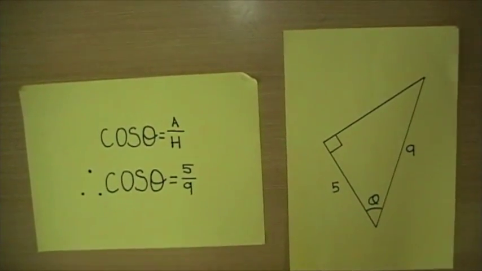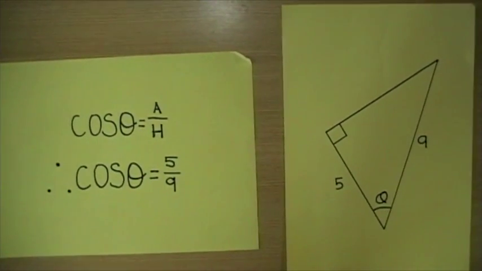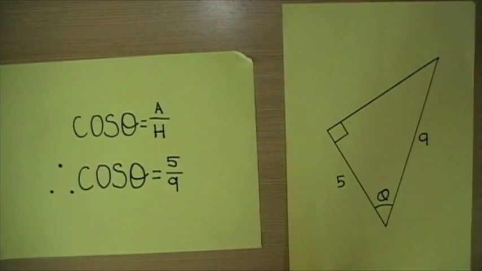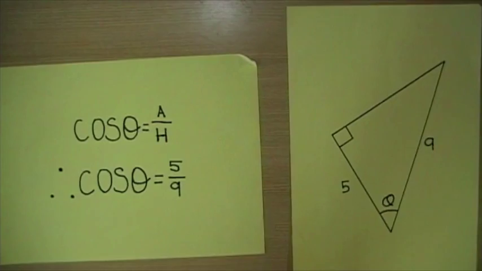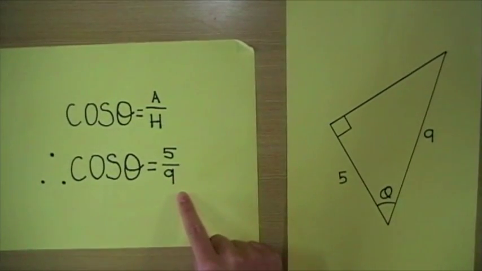In this triangle, we will be using cosine. Why are we using cosine? Because cosine is adjacent over hypotenuse, and in this diagram they have given us these sides. After identifying the sides, you put it in an equation which will look like this. Cosine theta equals 5 over 9.